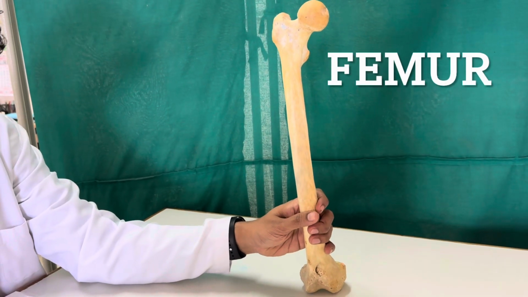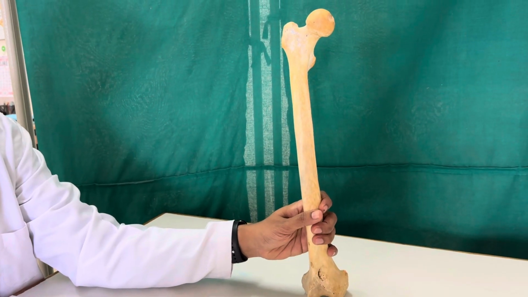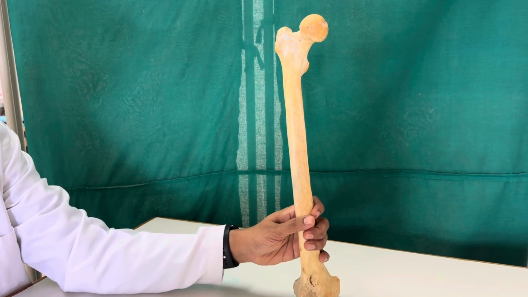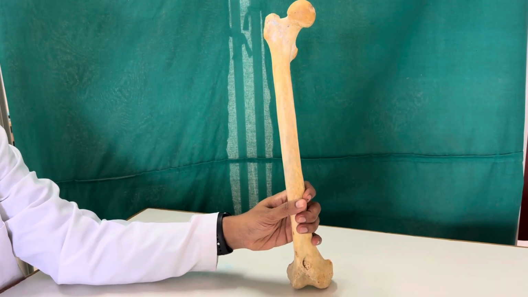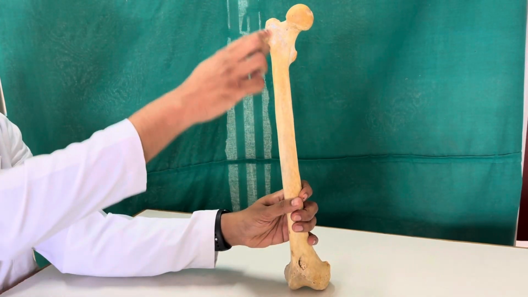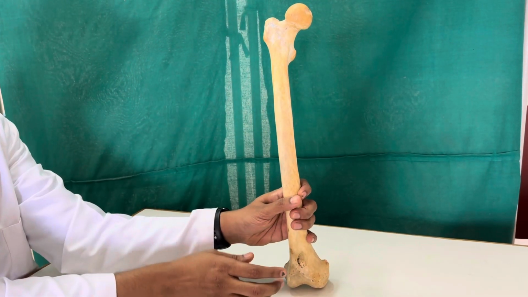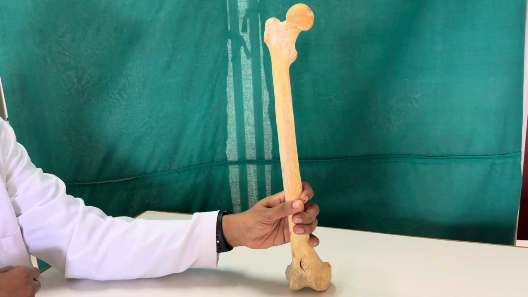Hello friends, today we will discuss the femur. The femur is the longest and the strongest bone of the body. It is present in the thigh and it is about 18 inches long, about 1/4 of the height of an individual.